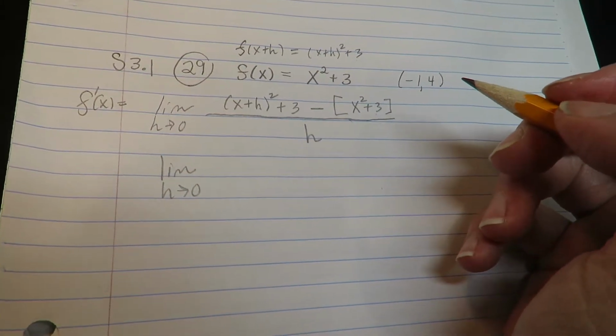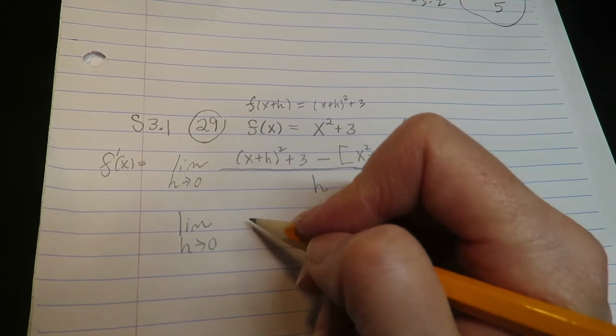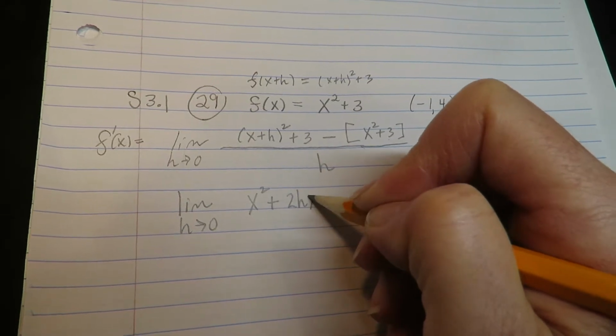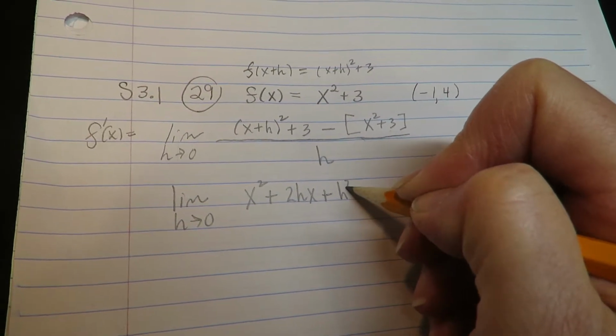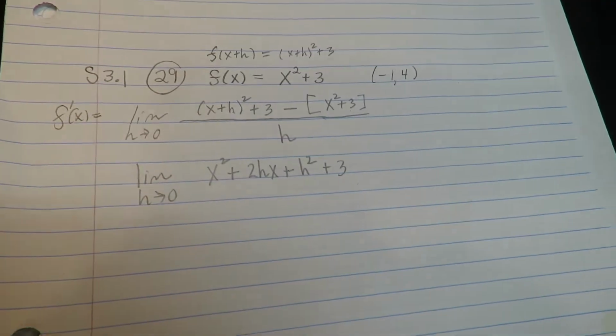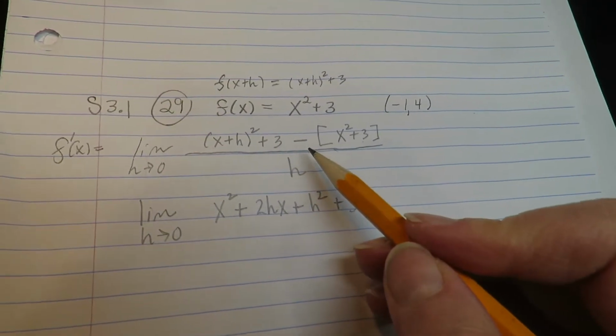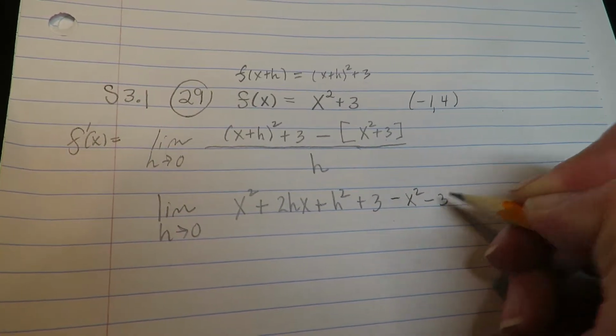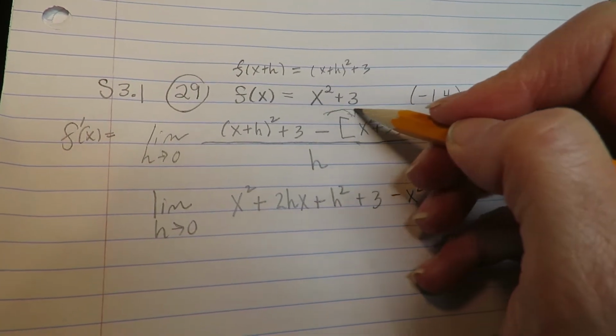So now your job is to do the algebra. So you have to FOIL this. You have to distribute this negative. Right? It has to go to both of these terms.